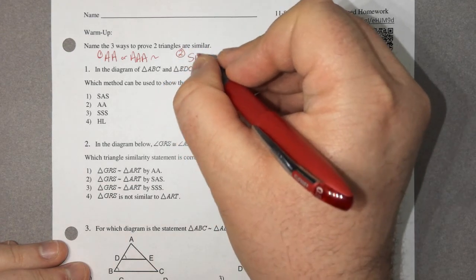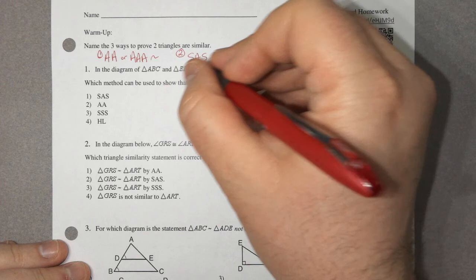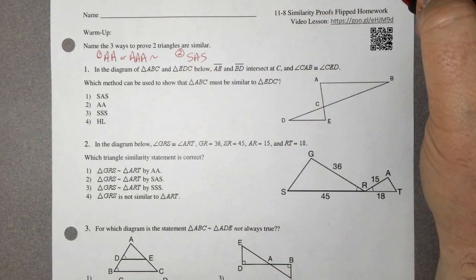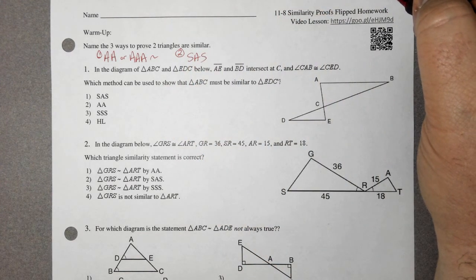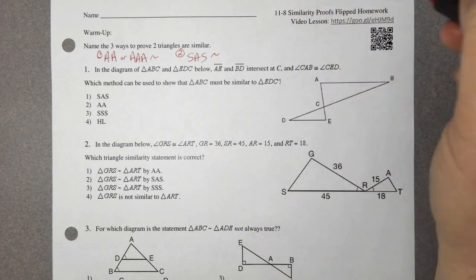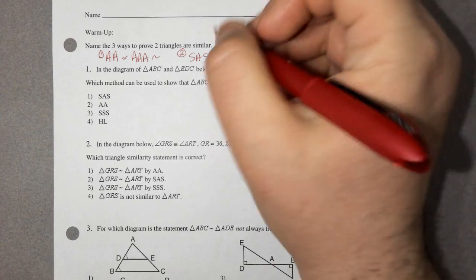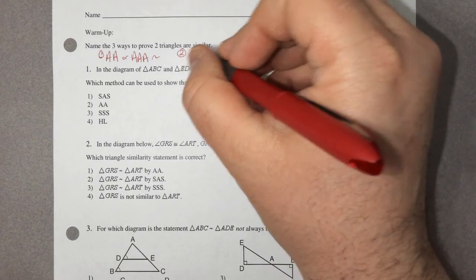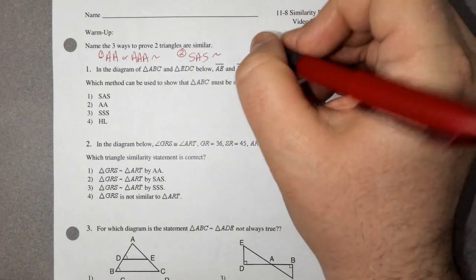Number 2 is side, angle, side. This means that there are 2 sets of corresponding sides that are proportional, and the angle in between is congruent. That shows similarity. Not all of them are equal to each other; the 2 sides are proportional, and the angles in between are congruent.